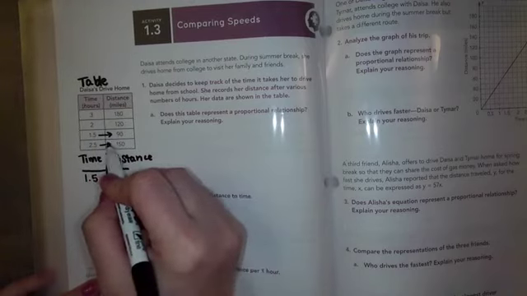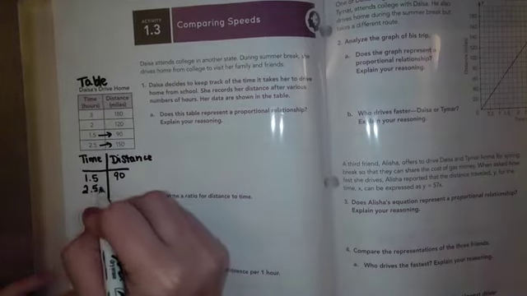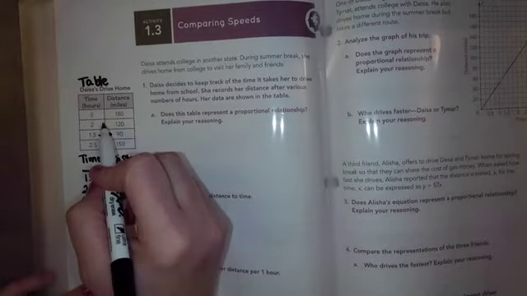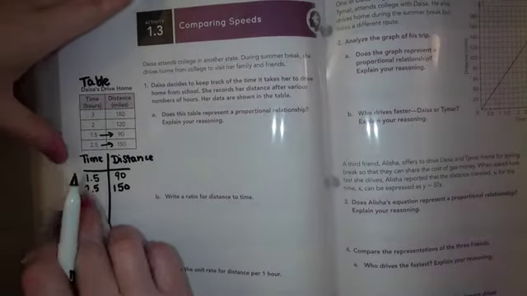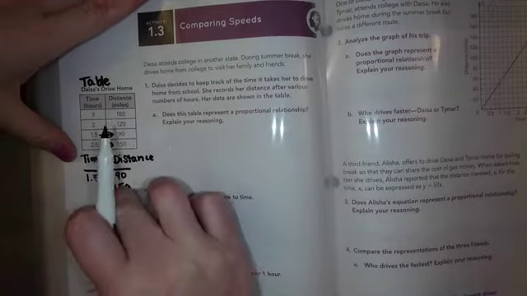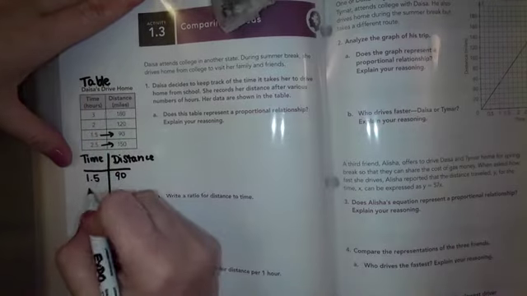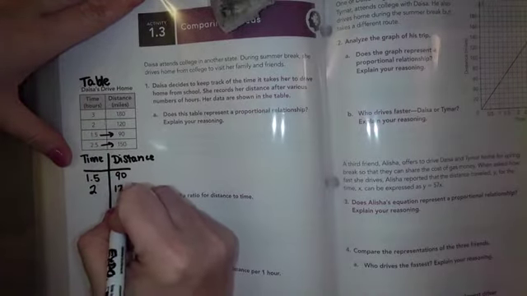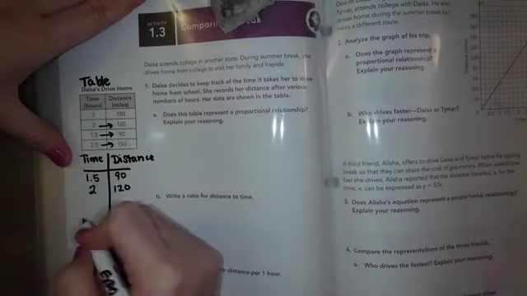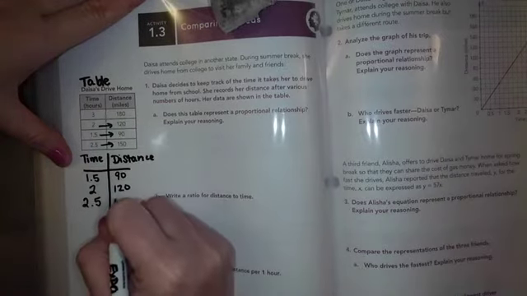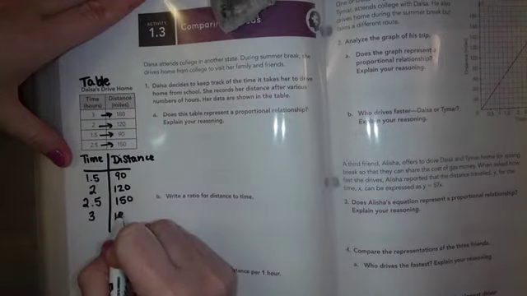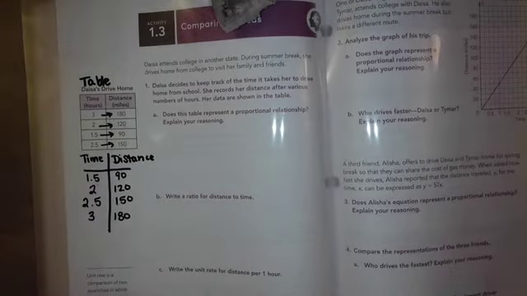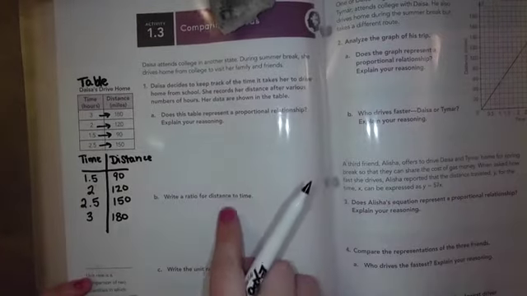Then we have 2.5, 150. Then we have, and then I mess up. So if you have to, just mark it out and do it again. I'm going to erase so that it's not messed up. So then it's 2, 120. Remember, keep those together. 2.5 is 150. And 3 is 180. Okay, so we're actually going to ignore these parts for now.